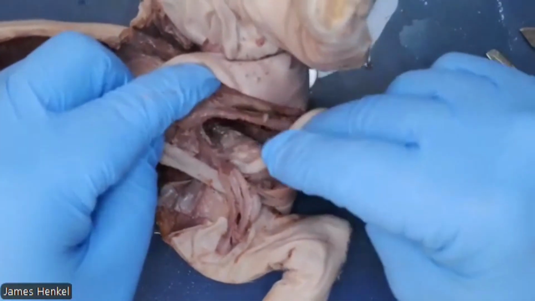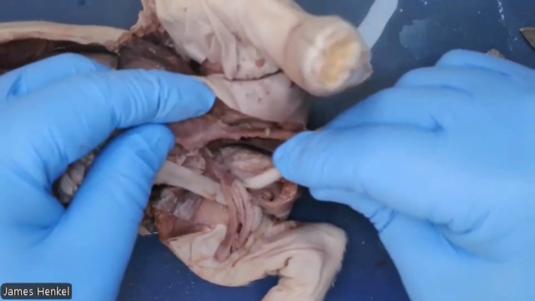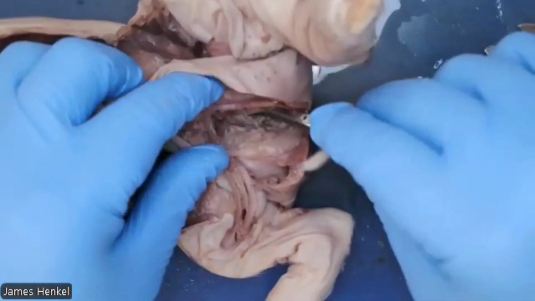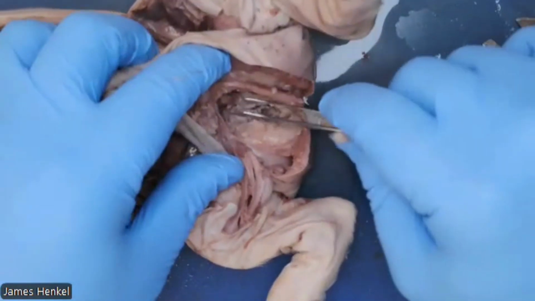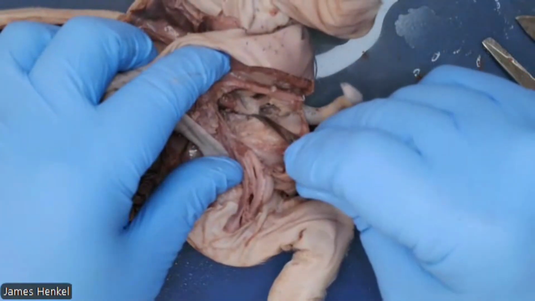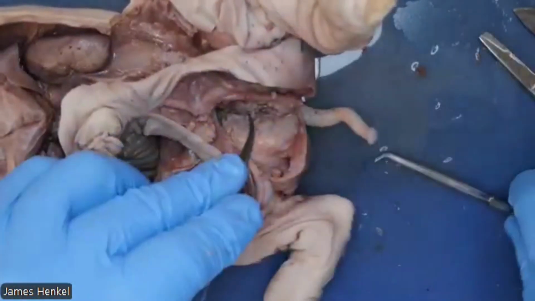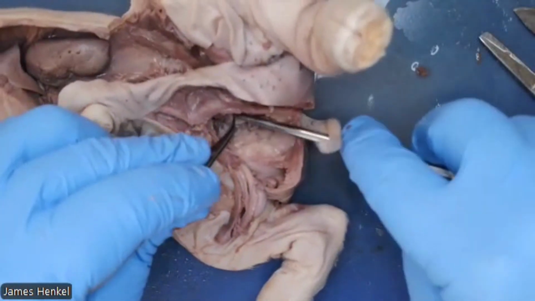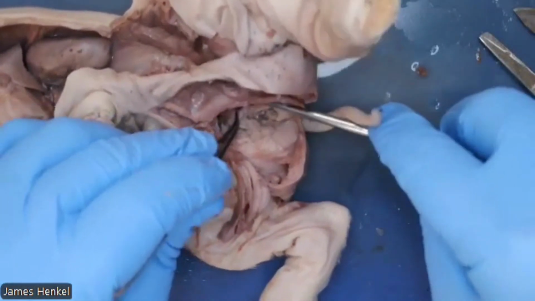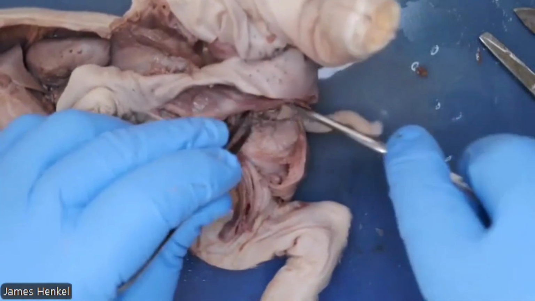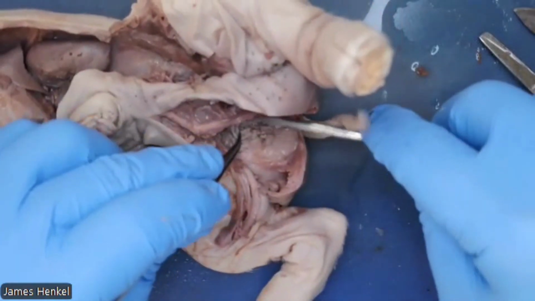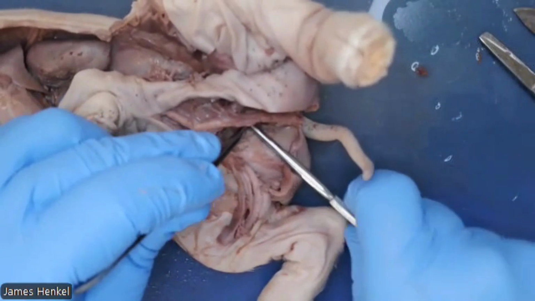Okay, now we can push this to the side a bit and find that there is a gland underneath. Hopefully I'll be able to show that to you. I'm pushing it out because dorsal to where the penis comes together with the urethra and the vas deferens, we can get this to the side, and dorsal to this, underneath this, in the pelvic cavity, is something called the bulbourethral gland.